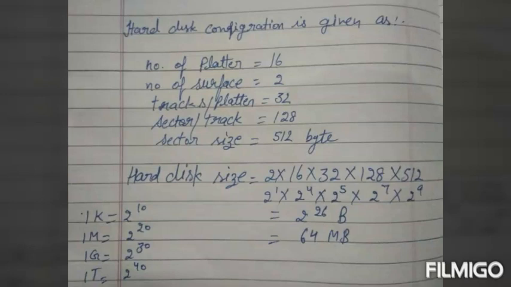Like 2 ki power 1, next 16 is 2 ki power 4, multiply 32 is 2 ki power 5, multiply 128 is 2 ki power 7, multiply 512 is 2 ki power 9. Now add all these powers, it becomes 2 ki power 26 bytes.